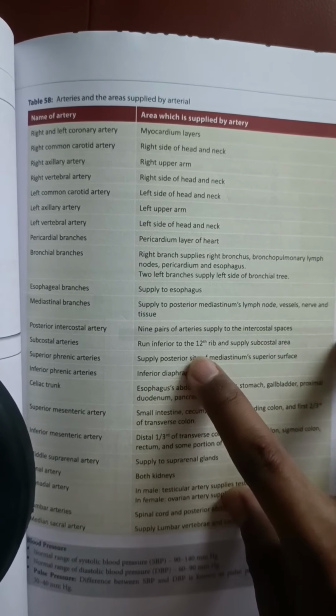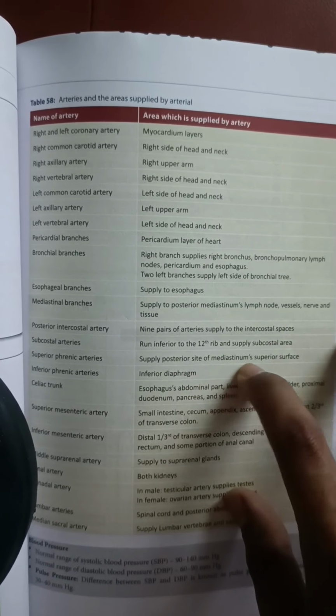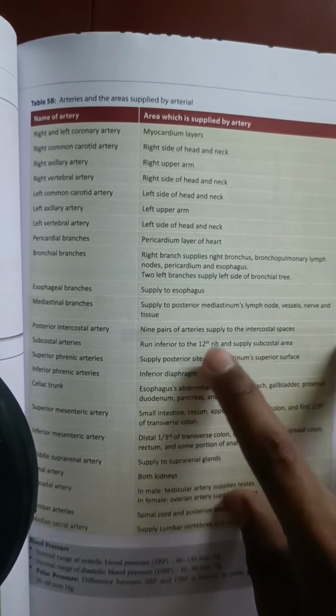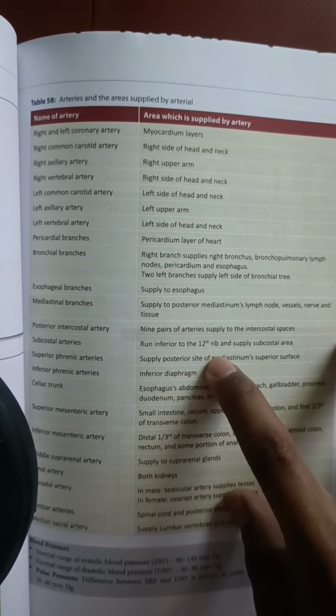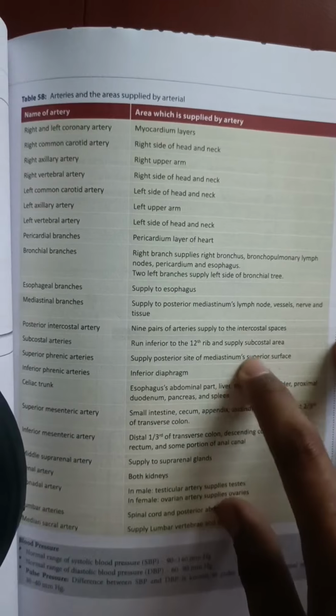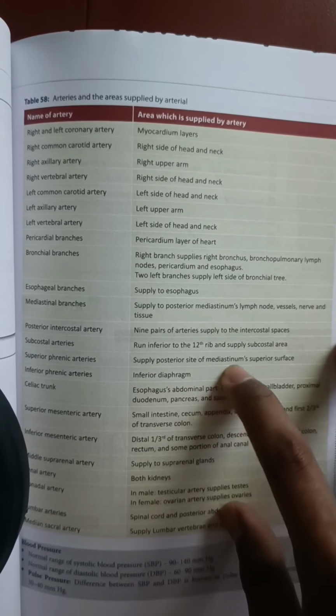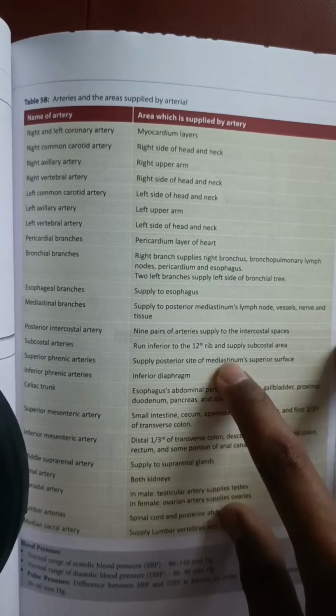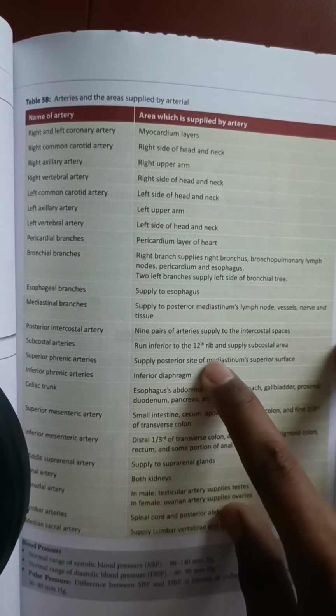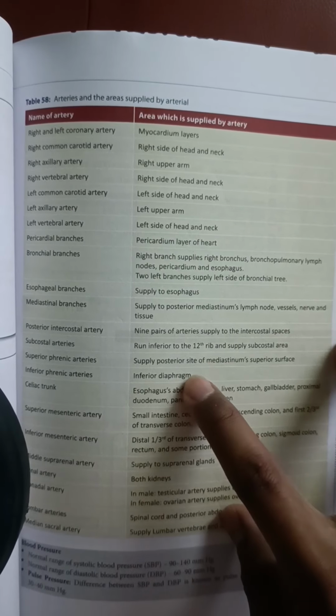The superior phrenic arteries supply the posterior side of the mediastinum and the superior surface. Then the inferior phrenic arteries supply the inferior diaphragm. Mainly the posterior superior part of the mediastinum is supplied by the superior phrenic arteries, and the inferior phrenic arteries supply the inferior diaphragm.